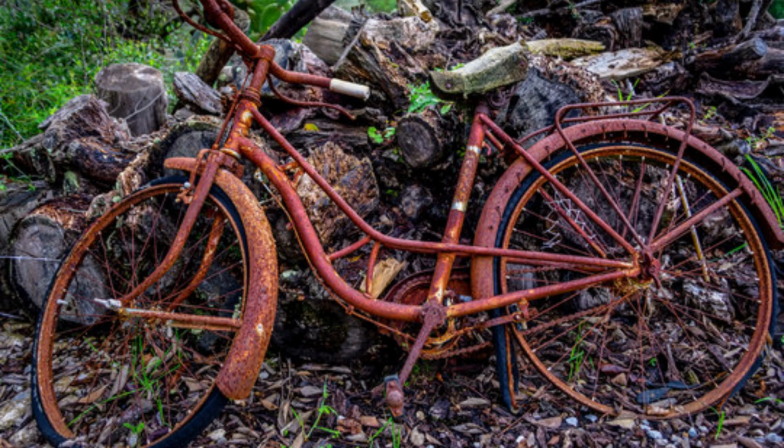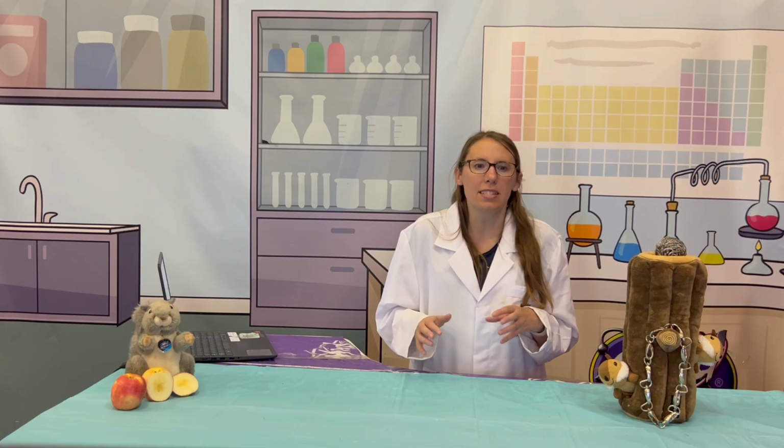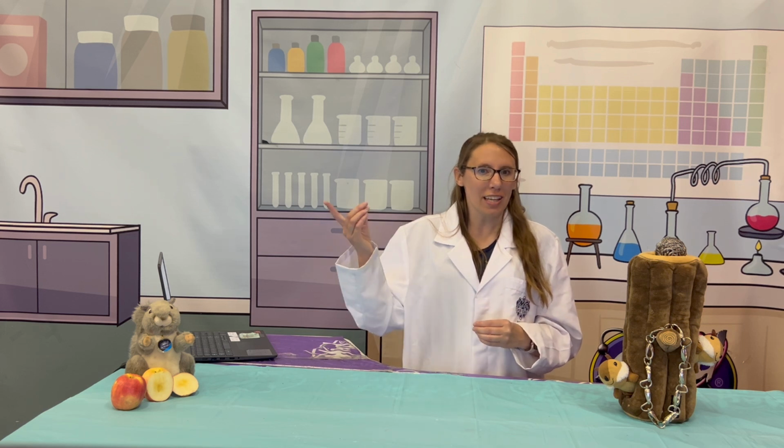Have you ever seen a metal bike or a tool that's left outside in the rain for a long time? It starts to get reddish-brown spots. This is called rust, and it's a result of oxidation. The metal reacts with oxygen in the air and the water, causing it to rust.